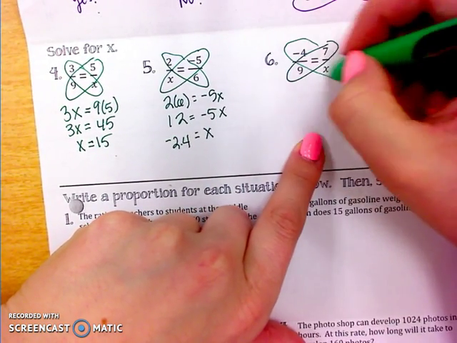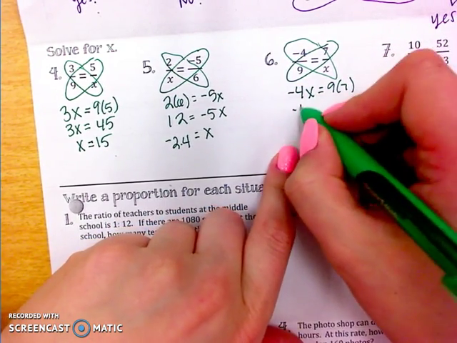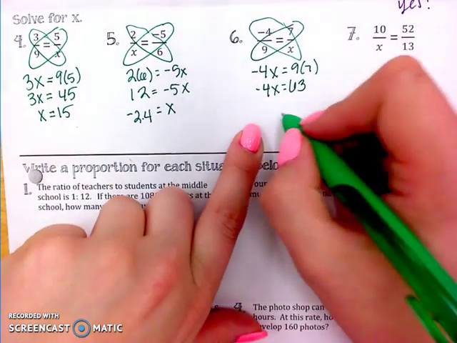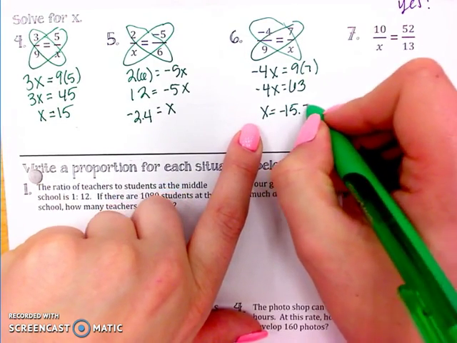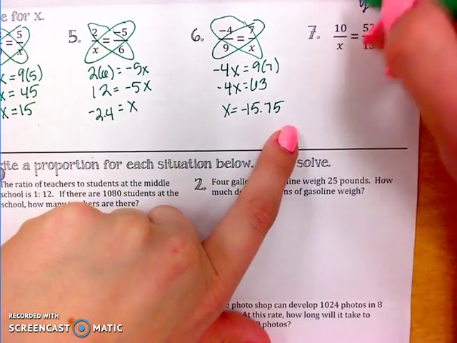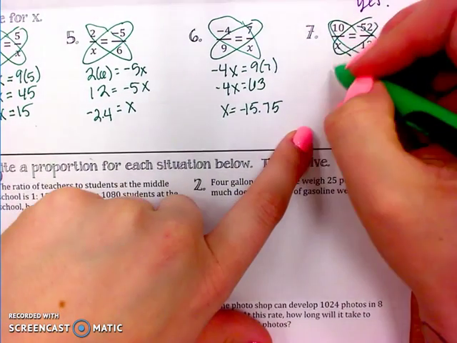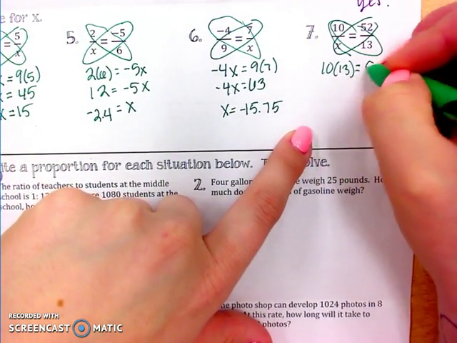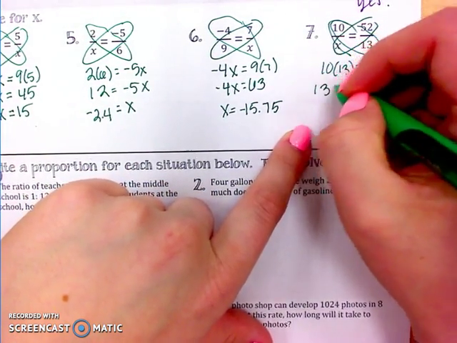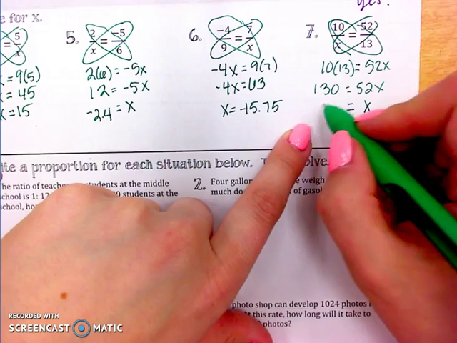Cross products. Negative 4x equals 9 times 7, or 63. Divide by negative 4, x equals negative 15 3/4. Okay. Again, oops, careful with your cross product there. 10 times 13, is it equal to 52x? Well, you need to solve for x. So 10 times 13 is 130, equals 52x. Divided by 52, x is 2.5.